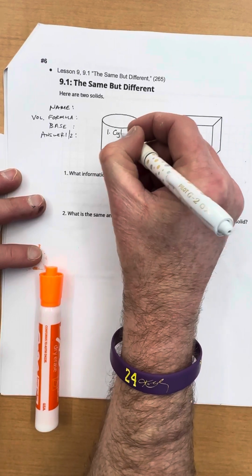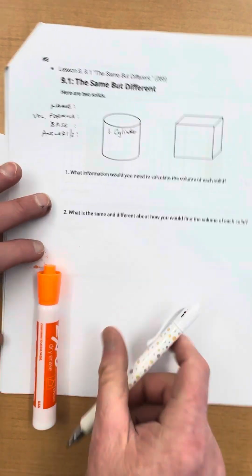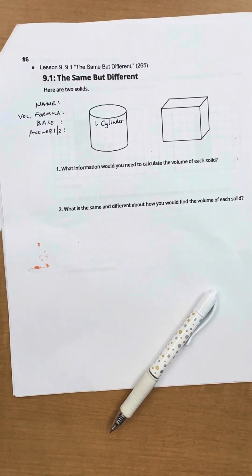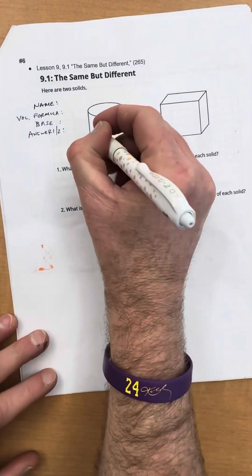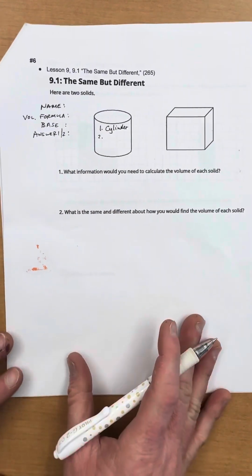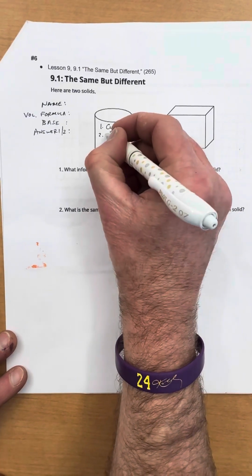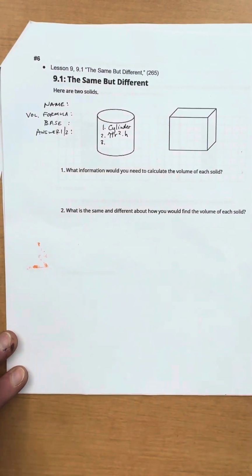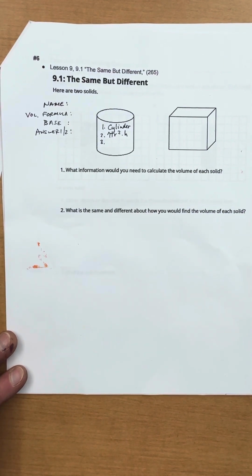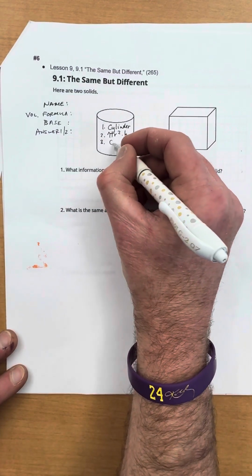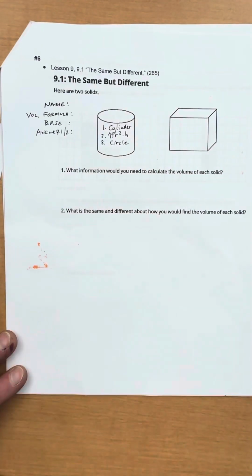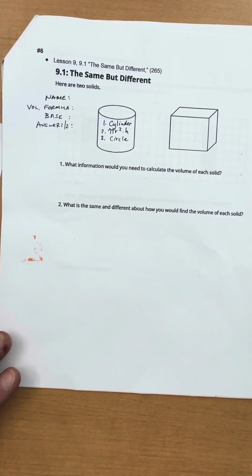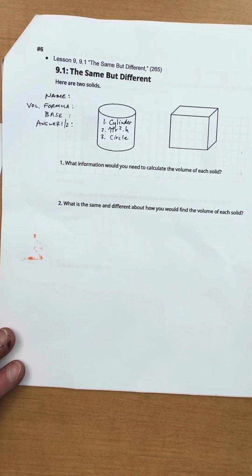So, cylinder, number 1. Cool. And coming back to that same person. What's the volume formula? Pi r squared times height. Back to that same person. What's the shape of the base? Circle. And then let's answer number 1. What information would you need to calculate the volume of that cylinder?